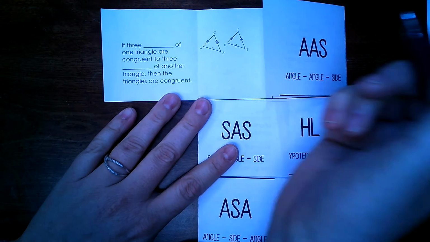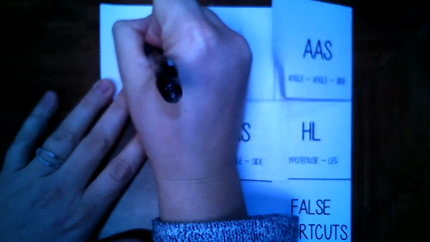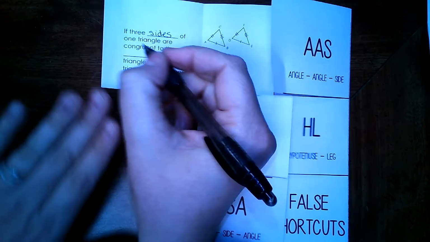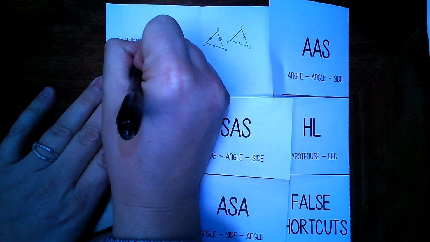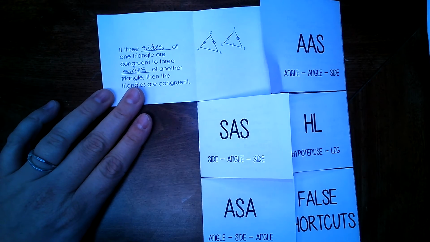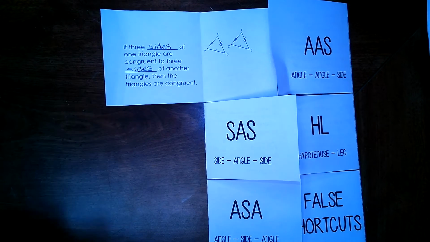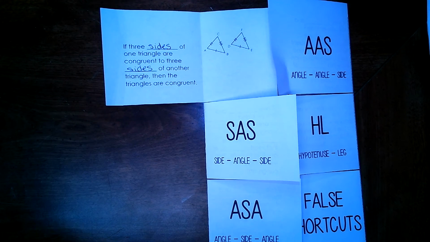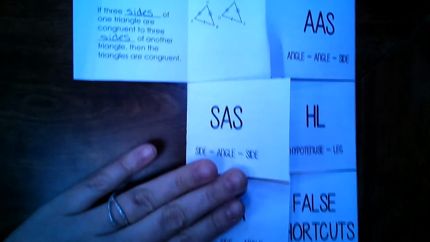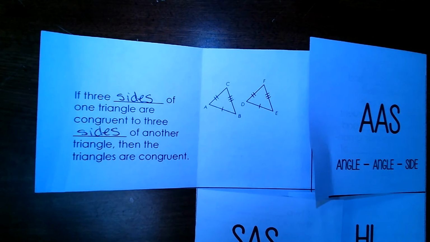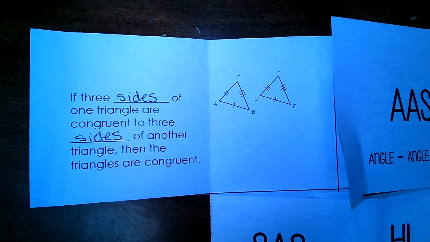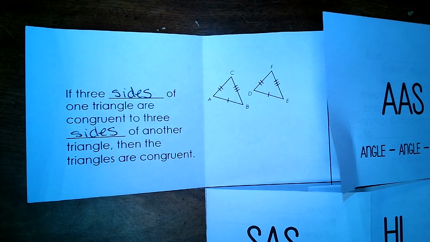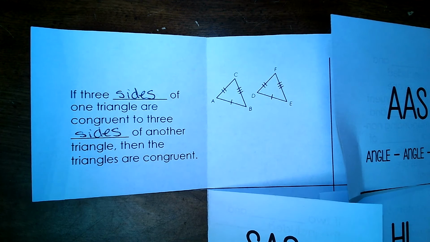This says that if 3 sides of one triangle are congruent to 3 sides of another triangle, then those 2 triangles are automatically congruent to each other. So if I have not been told that the triangles are congruent, then I need a way to discover if they're congruent. Well, this is one way. If you can figure out that 3 sides of a triangle are the same length as 3 other sides of the other triangle, that's a mouthful, then the 2 triangles are congruent to each other.